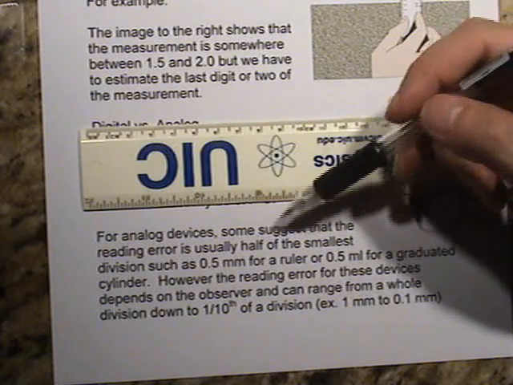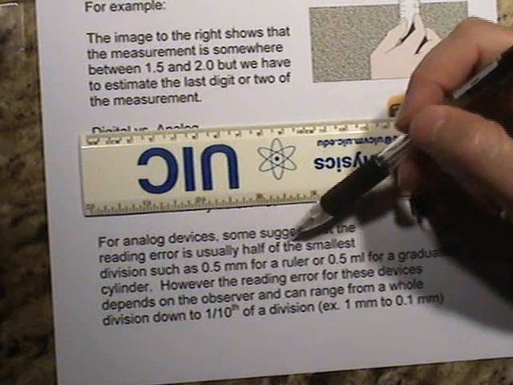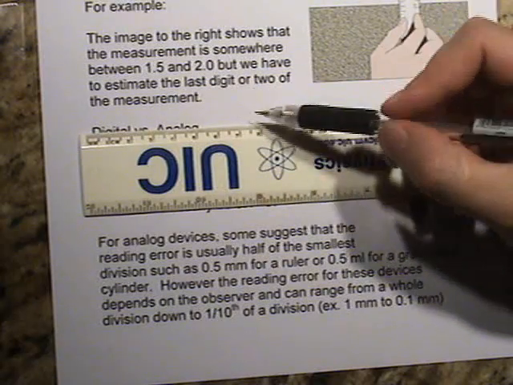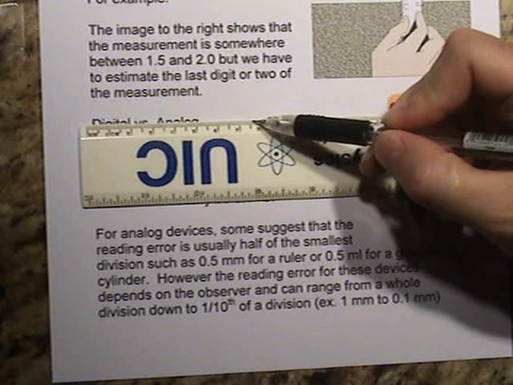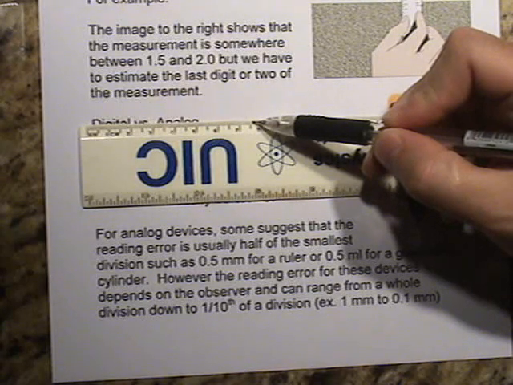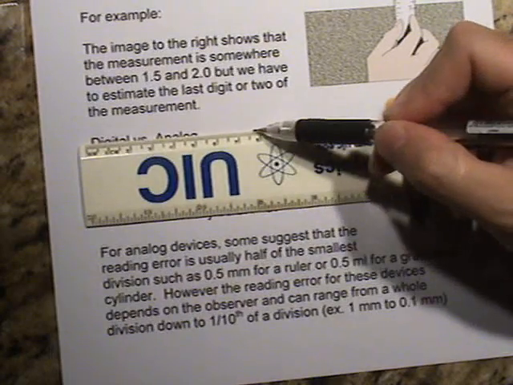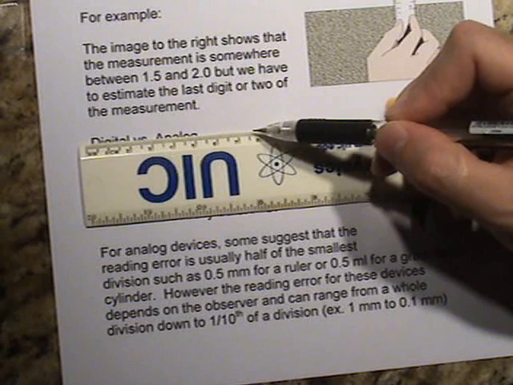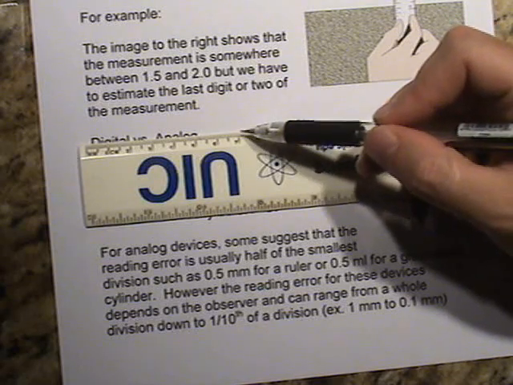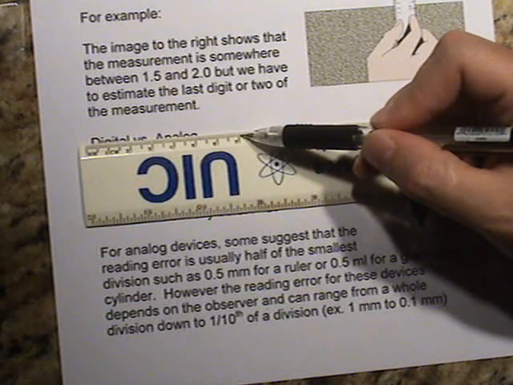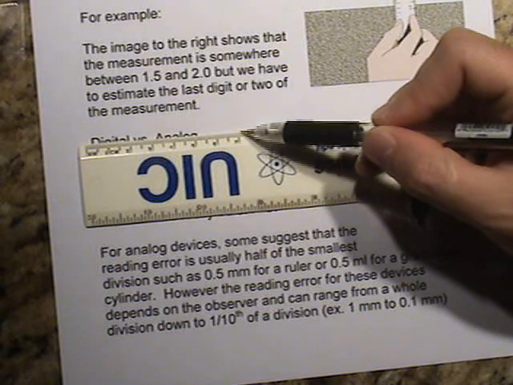So oftentimes the reading error is listed as half of the smallest division. What that's essentially saying is you could look at a measurement and tell, was it on the line or was it somewhere in between the lines? If it's in between the lines, we're probably going to say that it's 0.5 over, and if it's exactly on the line, then we're going to say it's exactly that number of millimeters. So in this case, this line represents 71 millimeters.